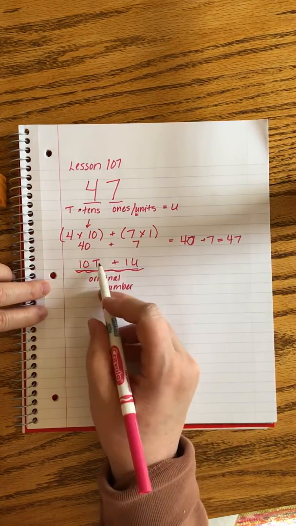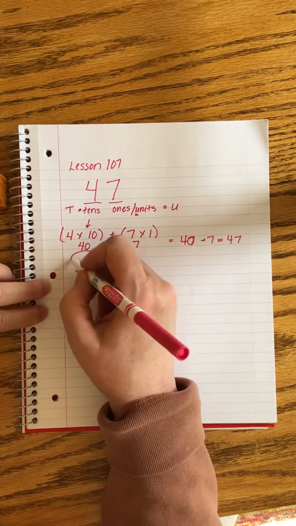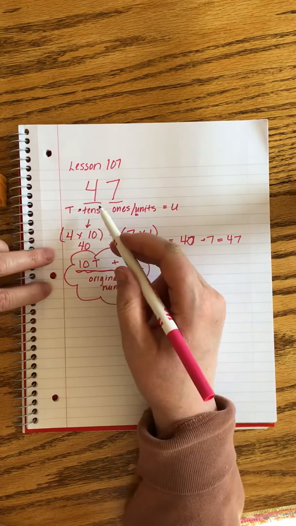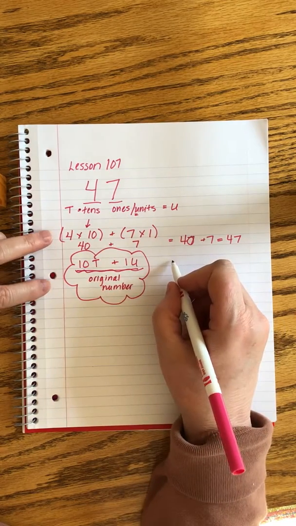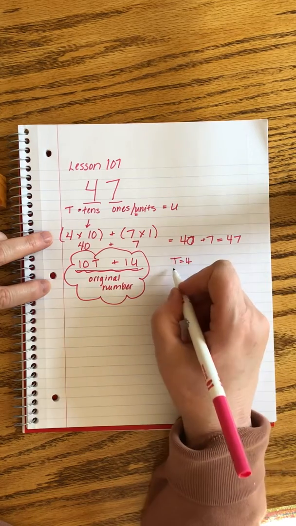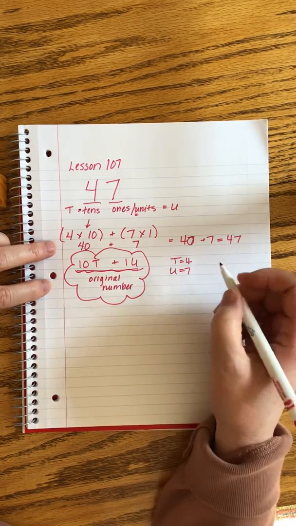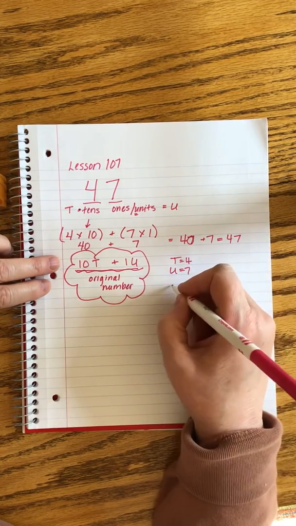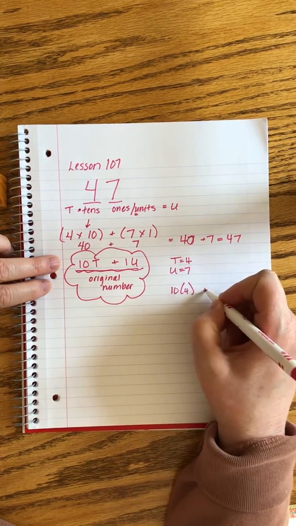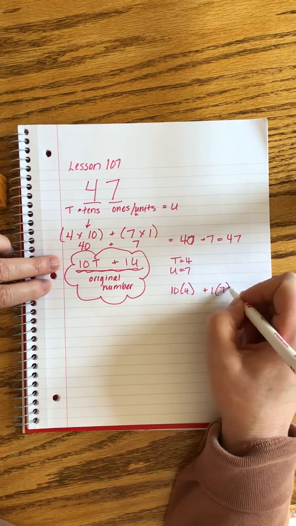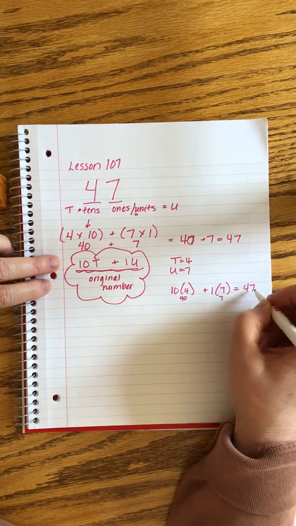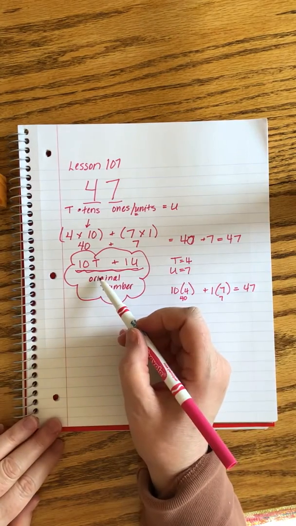That's a way we can write any number in algebraic form if we don't know the digits. Okay? So in this case, we would say that T equals 4 and U equals 7. So our number would be 10 times T, which is 4, plus 1 times U, which is 7, and that would be 40 plus 7, 47. Okay, so we can see that this works.